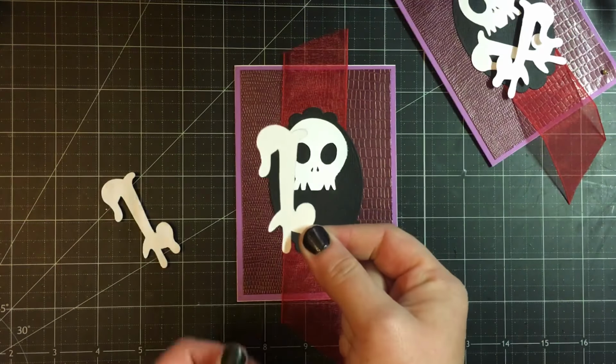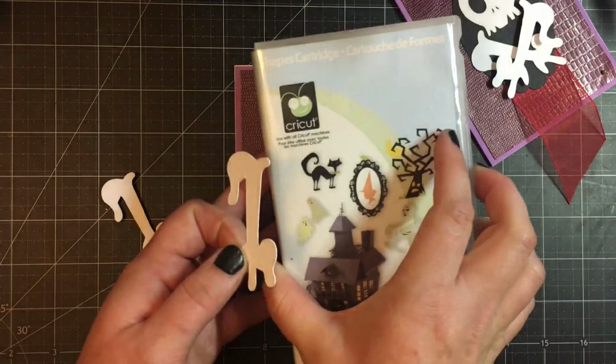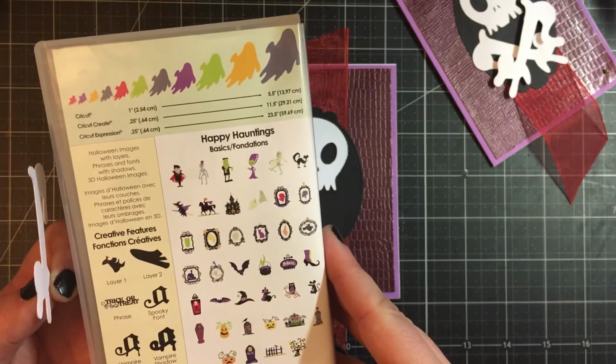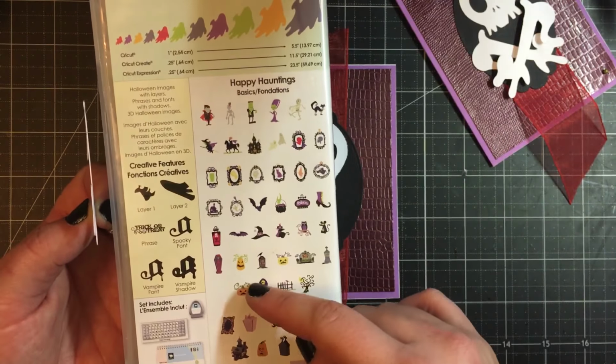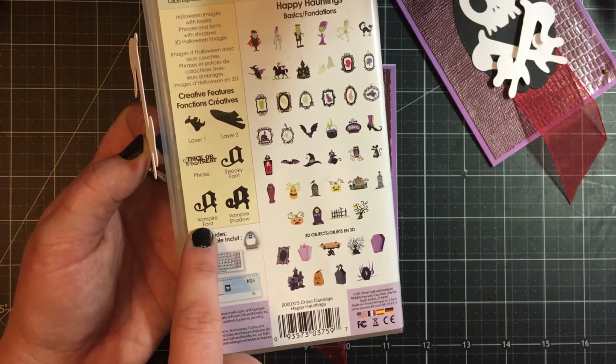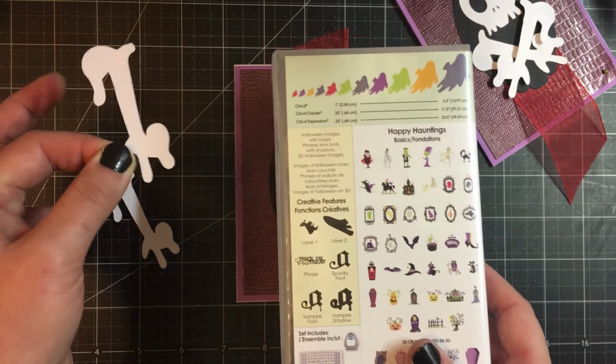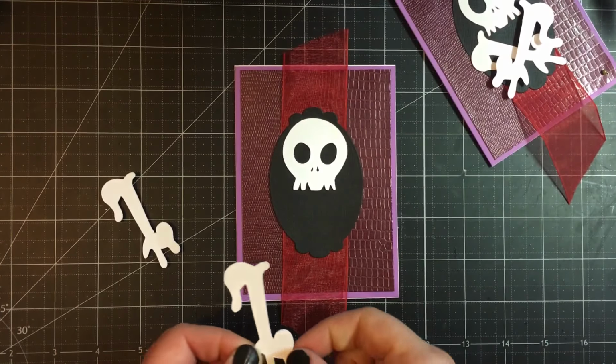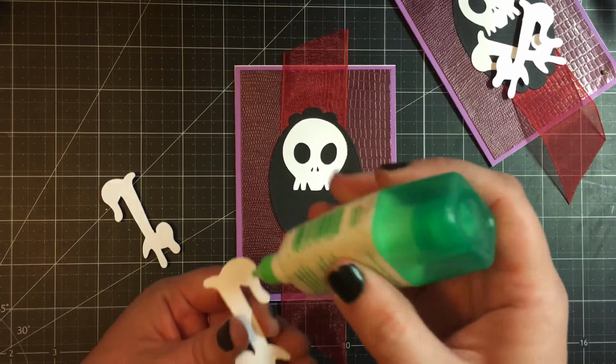because these are actually the letters from the cartridge. So I don't know if I have any of the pictures of that, but these are some of the options. There's a bunch of letters in here, and I used the vampire font, and I think this was supposed to be like an eye or something. And we're just going to glue this down as well.